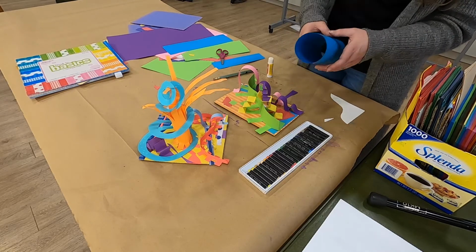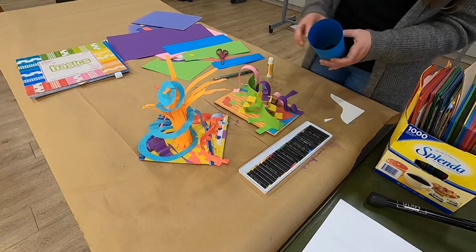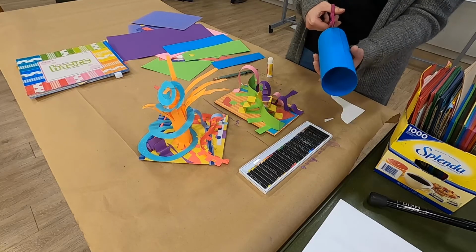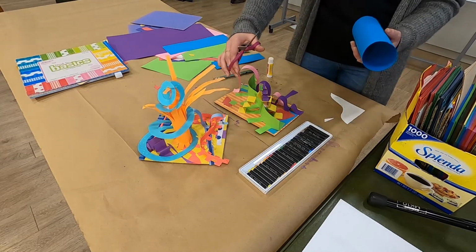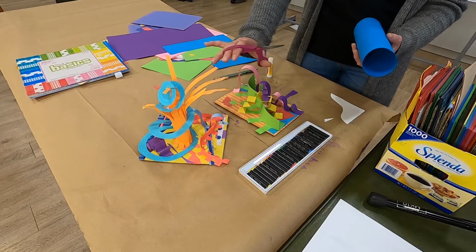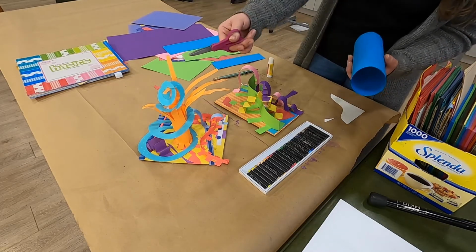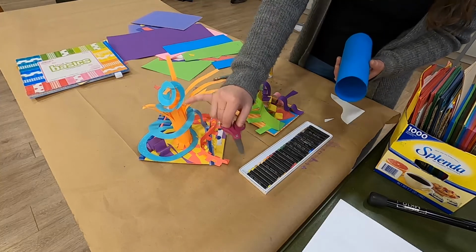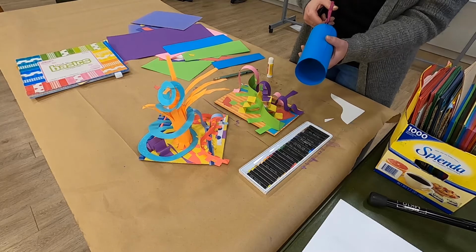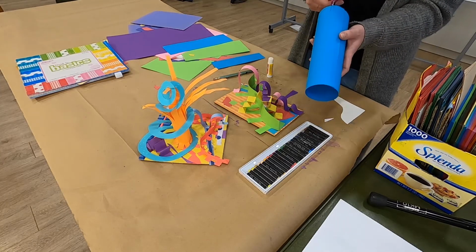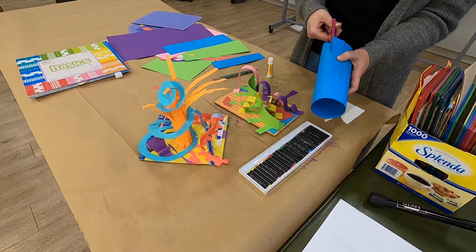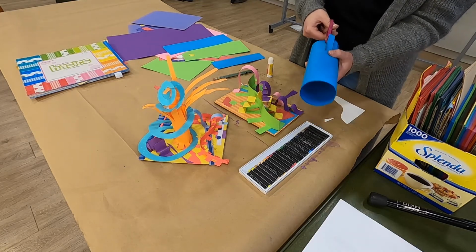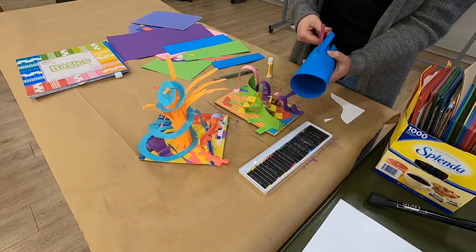Okay, now that that's glued, all you have to do is cut down as far as you want your little flaps to come out. So if you cut down really far, you'll have really long little flaps, and if you cut shorter, then you'll have shorter ones. So I'll just go with a variety. You can have them really wide or skinny, whatever you like.